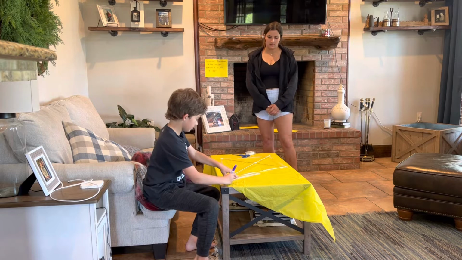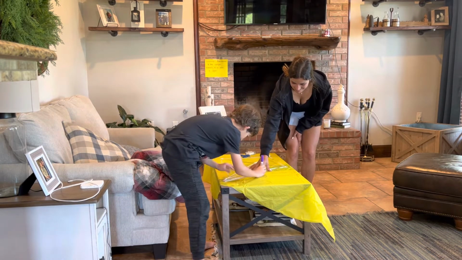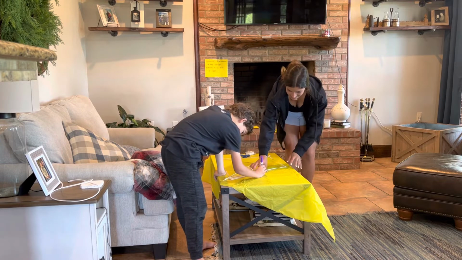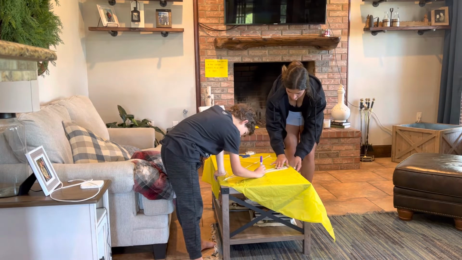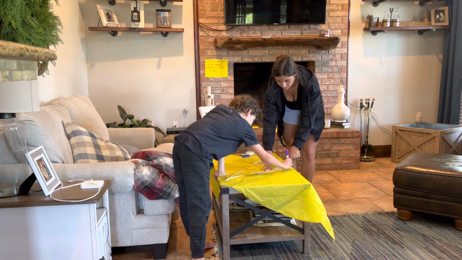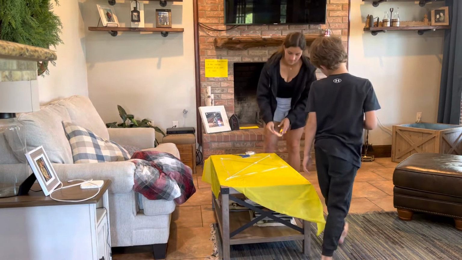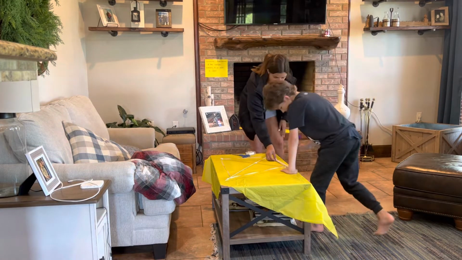I don't want to mark that ruler. Okay. Yeah. Perfect. Now that we have one done, and we have two more to go.